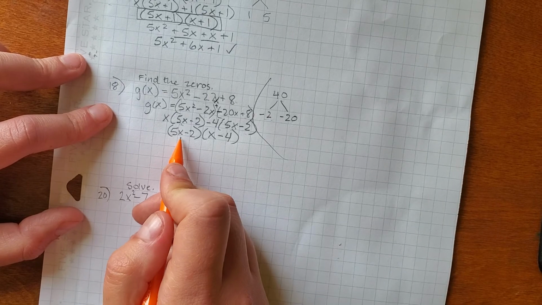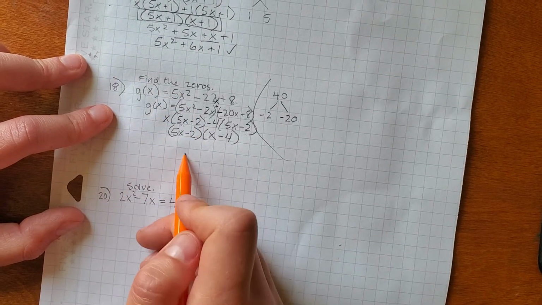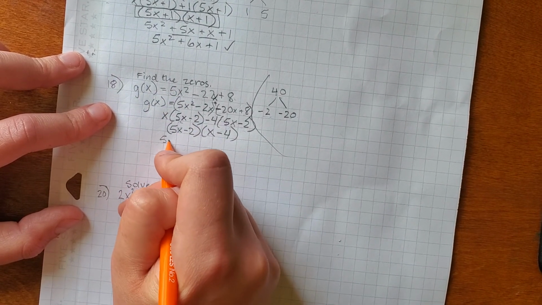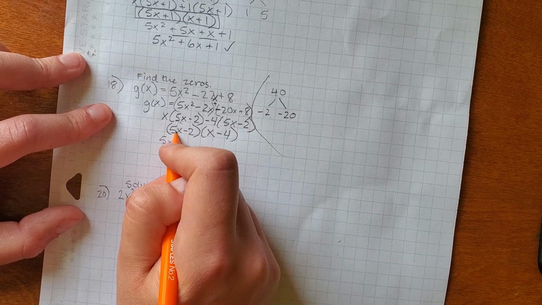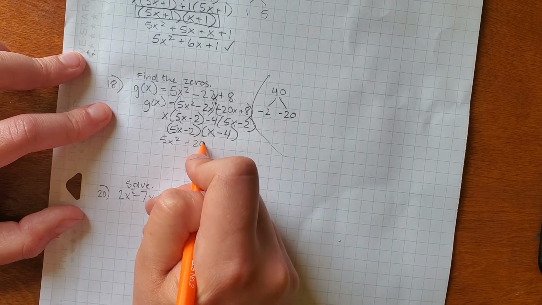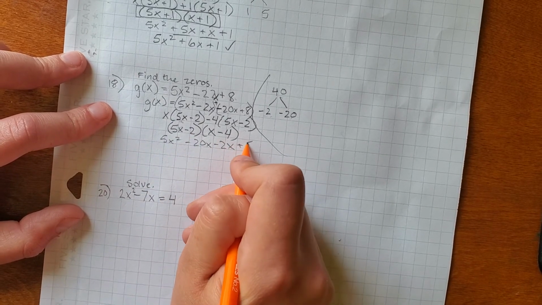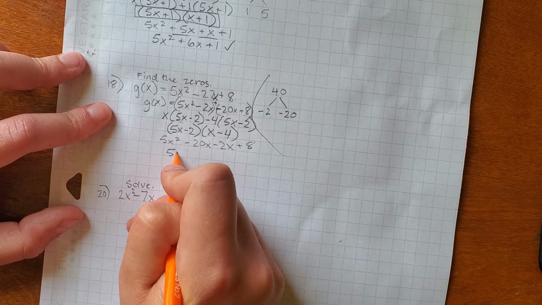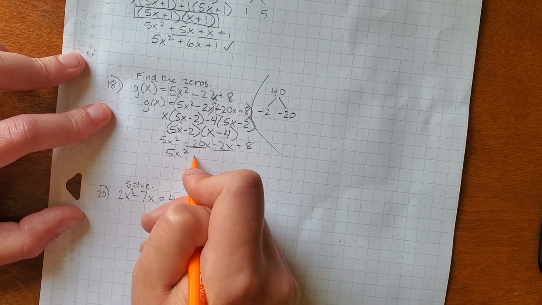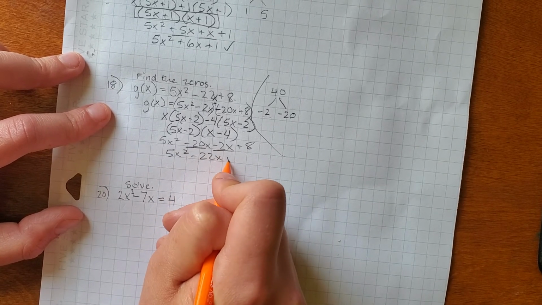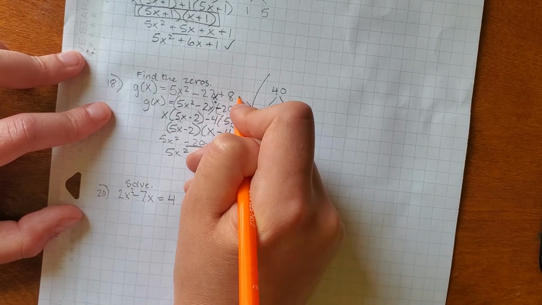And to check our work, we can FOIL this to see if we get the same thing. 5x squared minus 20x minus 2x plus 8. 5x squared minus 22x plus 8. Good. So it's the same thing.